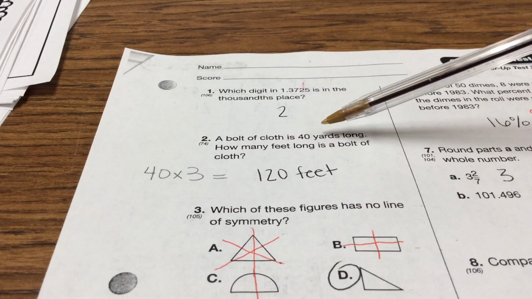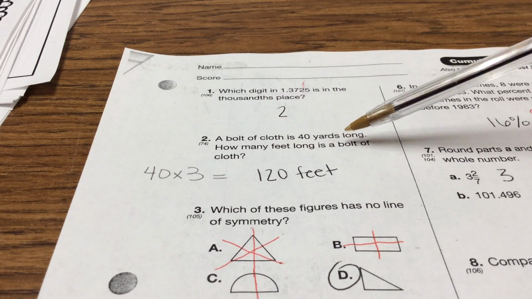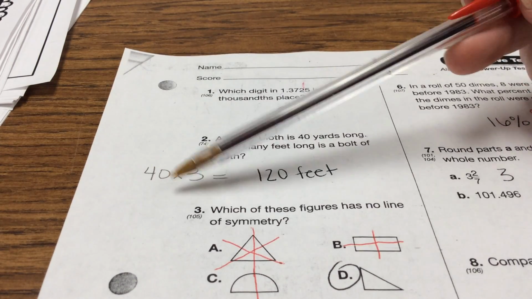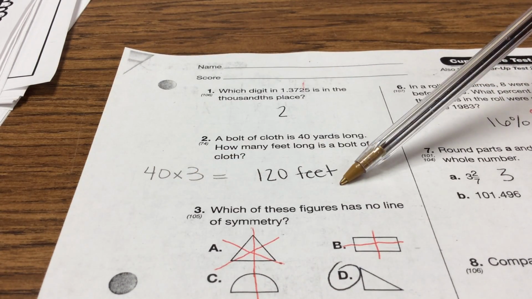Number 2, a bolt of cloth is 40 yards long. How many feet long is a bolt of cloth? There are 3 feet in a yard, so we multiply 40 by 3 and we get 120 feet.